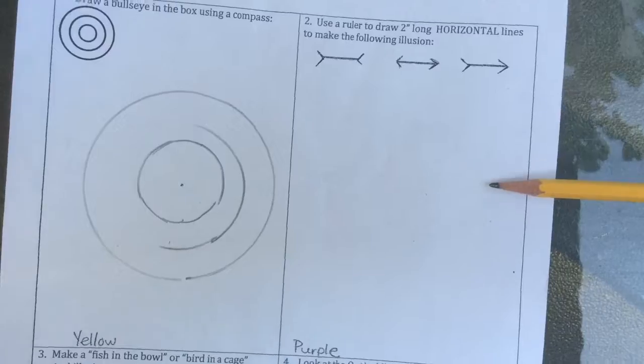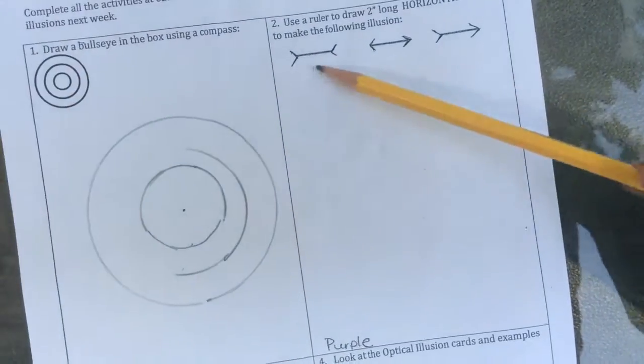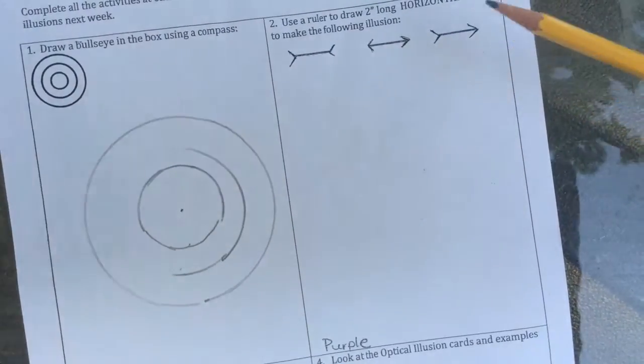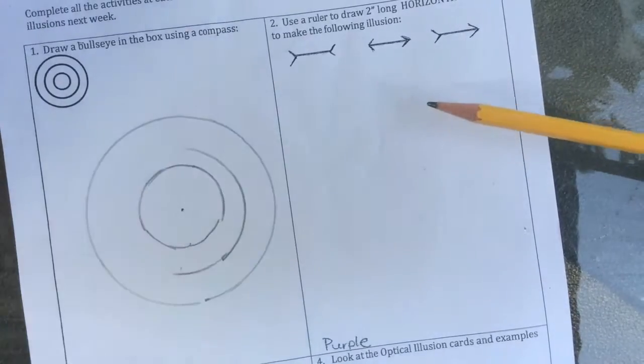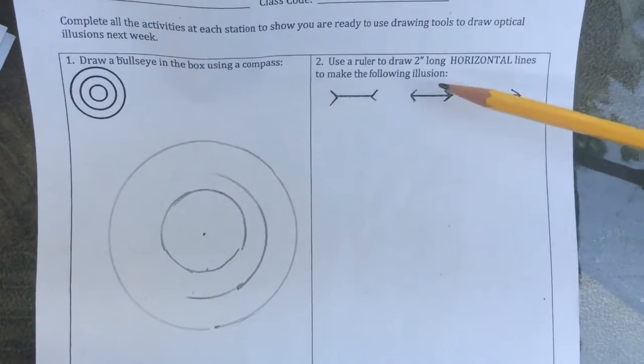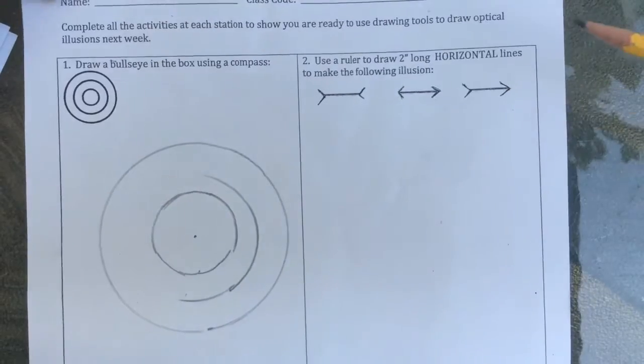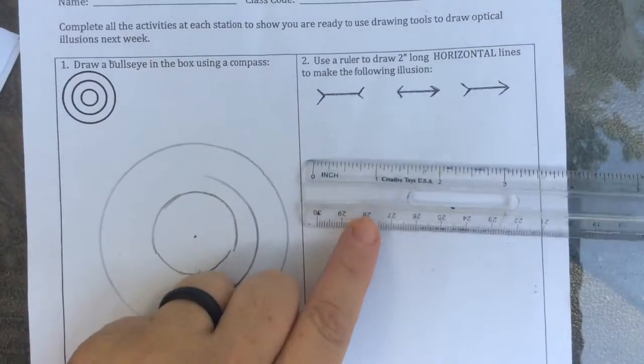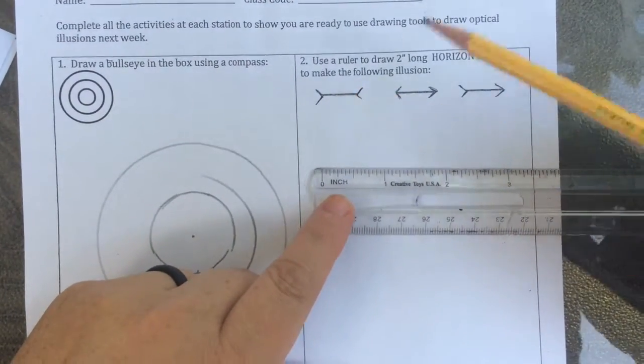Then after the yellow table, you're going to go to purple. Now, you're going to try and draw this illusion. The illusion is which line is the longest. So I want you to see, which line do you think is the longest? Of course, it's just an illusion. It's a trick. They're all the same length, but it's supposed to look like this one is the longest.